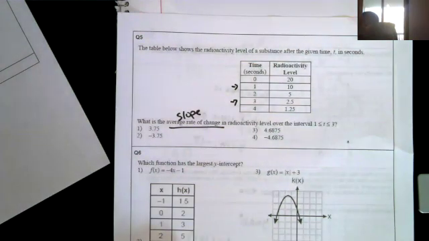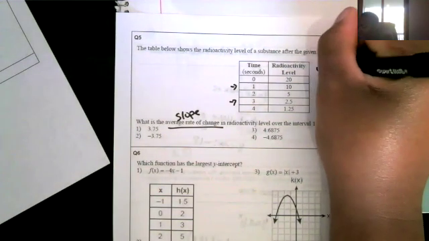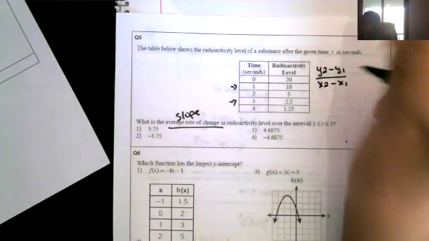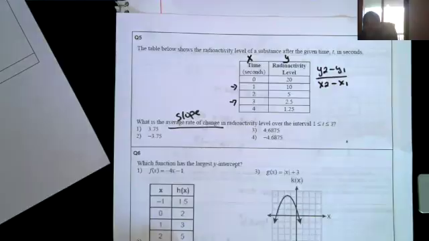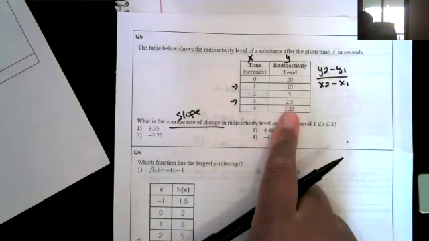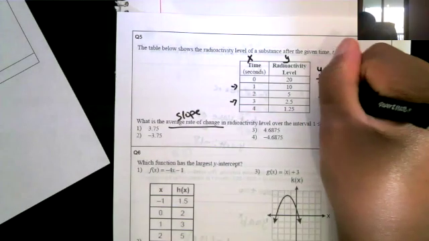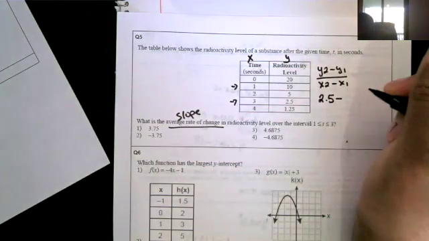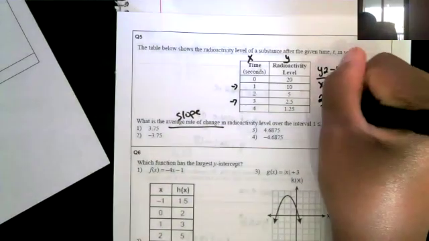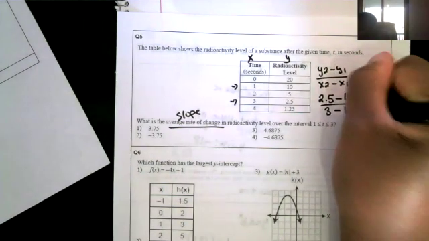So these are our two quantities of interest, and we're just going to find the slope using those 2 points. To find the slope, use the slope formula, which is y2 minus y1 over x2 minus x1. This is my x, this is my y. We subtract the x's on the bottom, we subtract the y's on top, and then we divide. All right, let's start with our y's. So we have 2.5 minus 10 on top, and on the bottom, we have 3 minus 1.